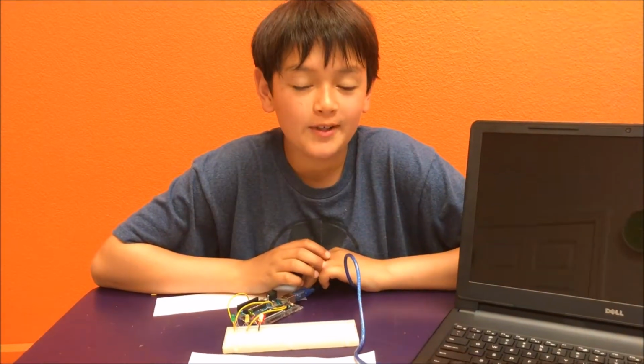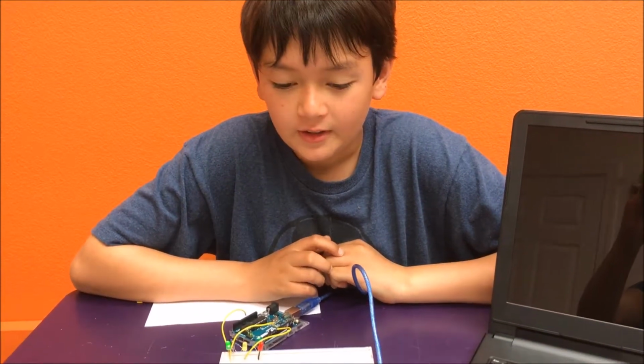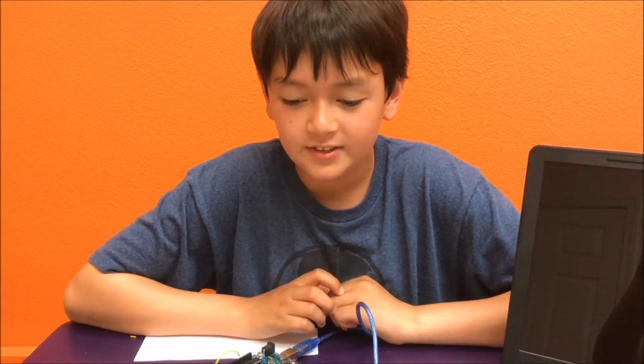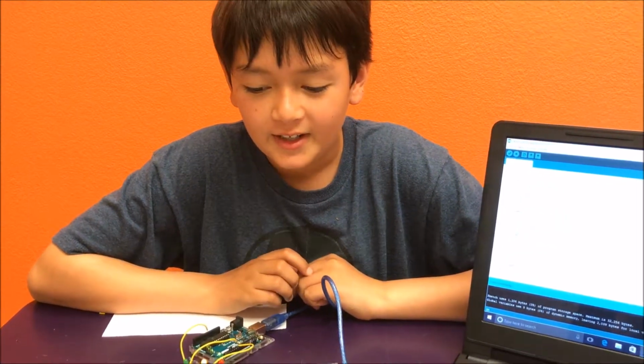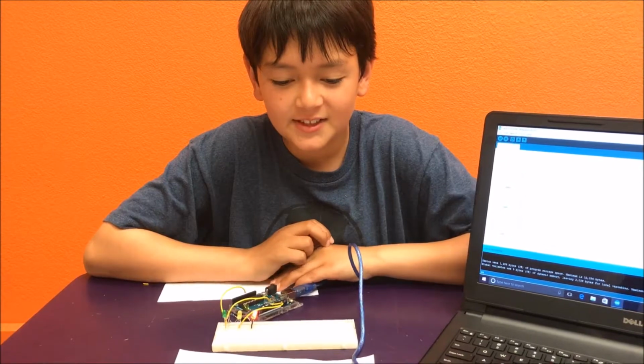This week at EDNova Academy, I got the chance to experiment and learn about the Arduino. Arduino is an open source electronic platform that has easy to use software and hardware. It allows for students like myself to come up with interactive projects.